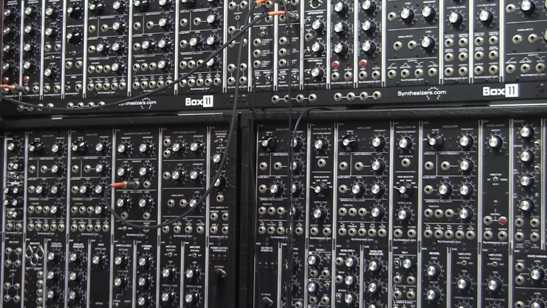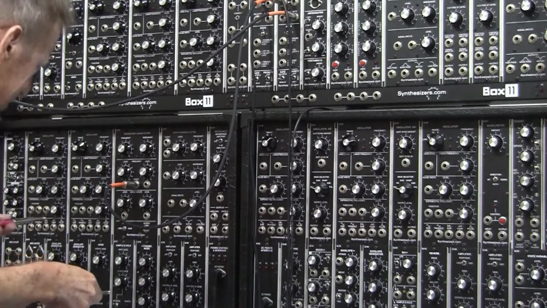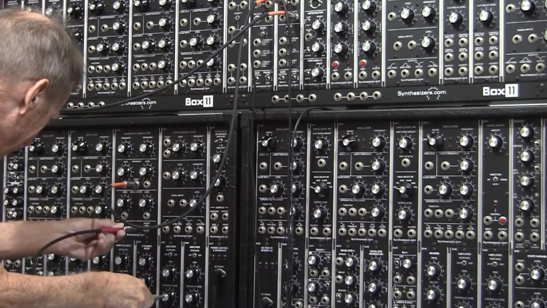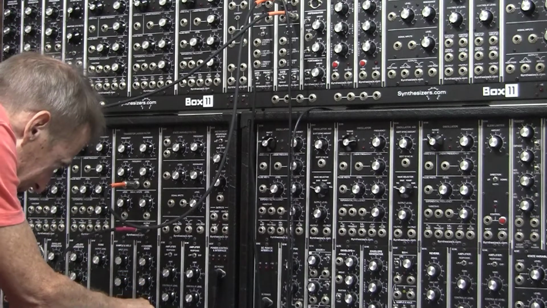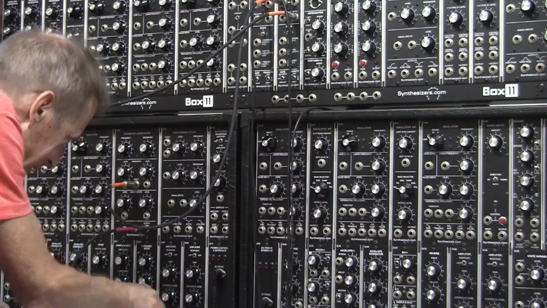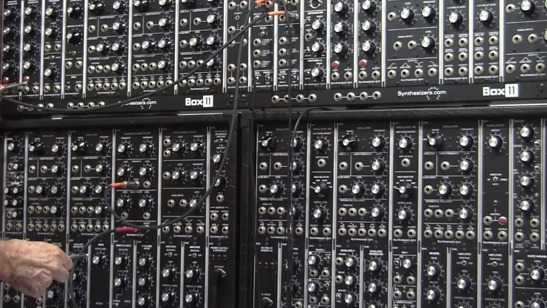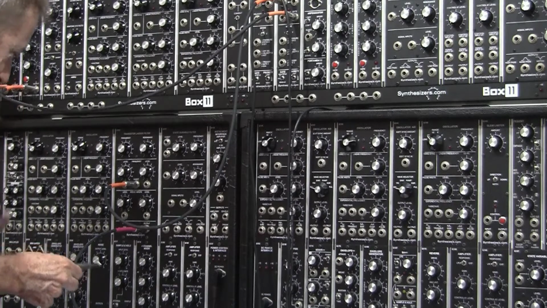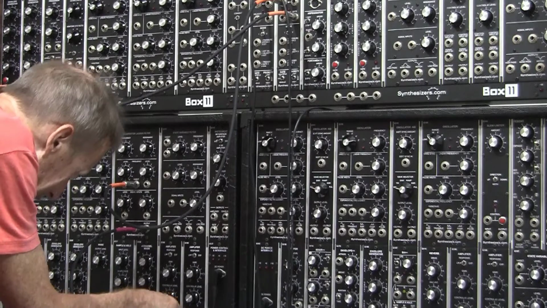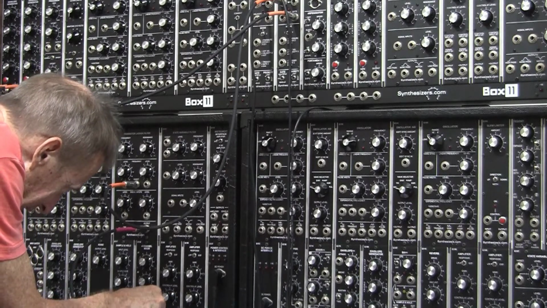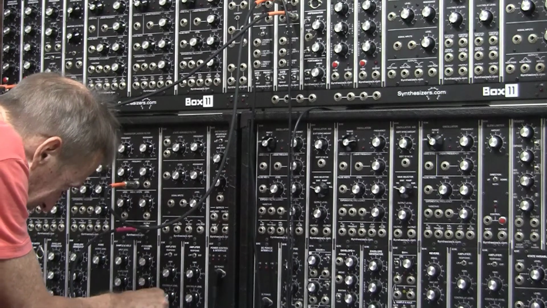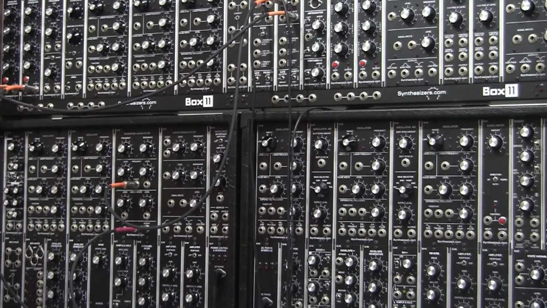Then we're going to send the output of the filter to a voltage control amplifier. And we are going to use the envelope generator to open and close the sound every time we press a key.